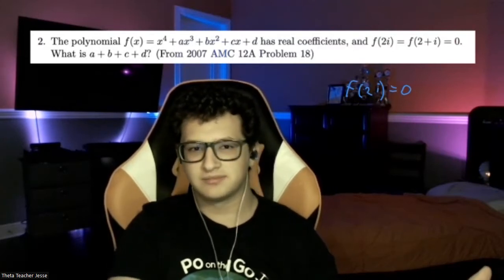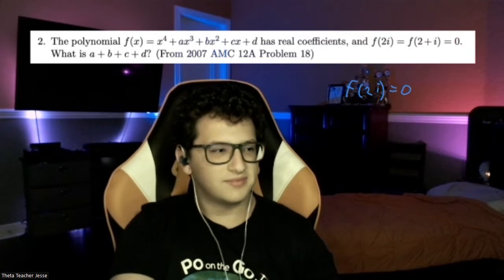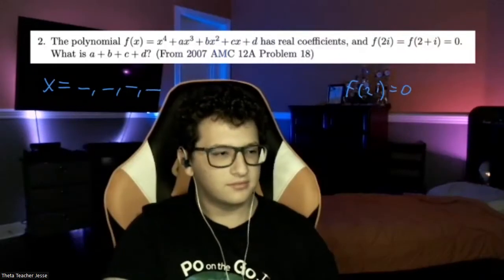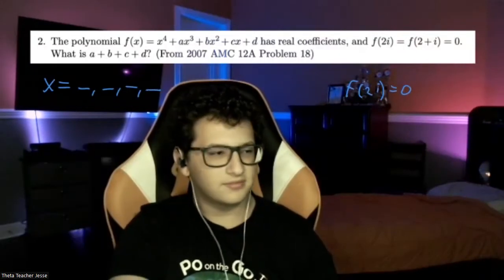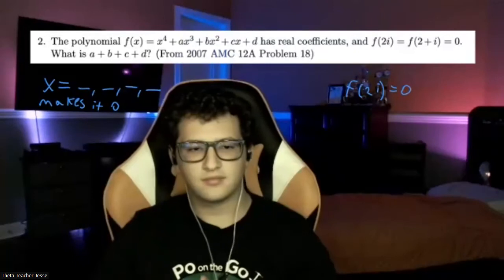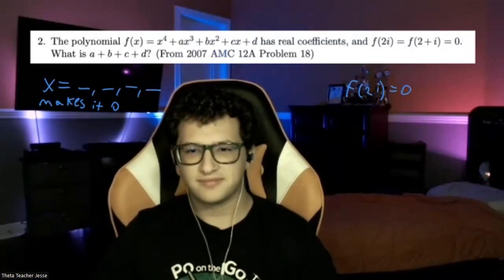That's all it means. So that's 4 not necessarily distinct solutions. For example, x squared minus 2x plus 1 has the solution 1, but it has it twice. So we have 2 solutions, but they're not distinct. So he's just applying that theorem to a larger polynomial.